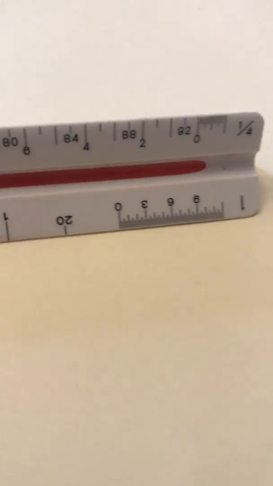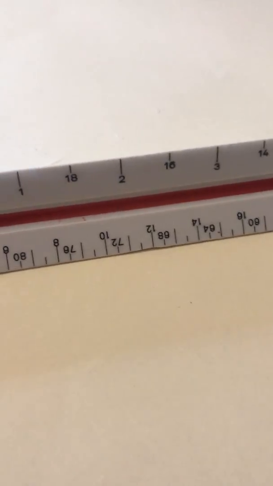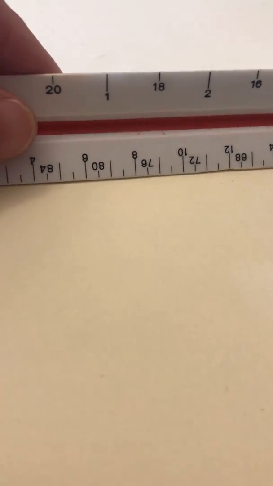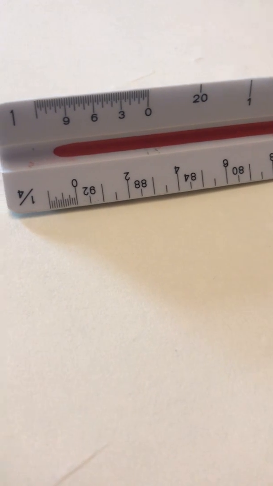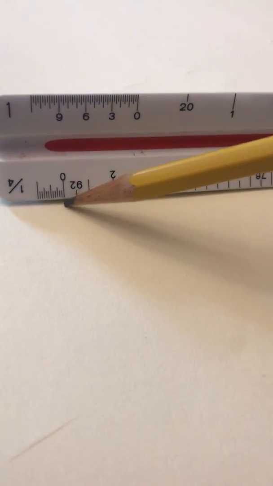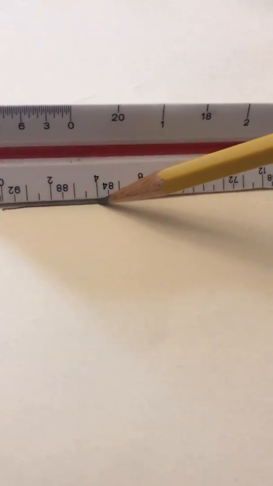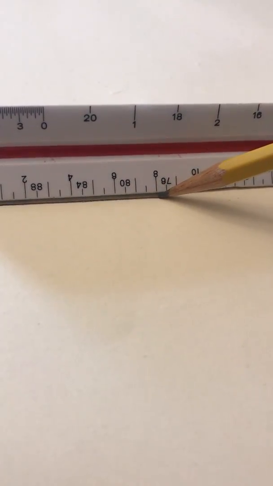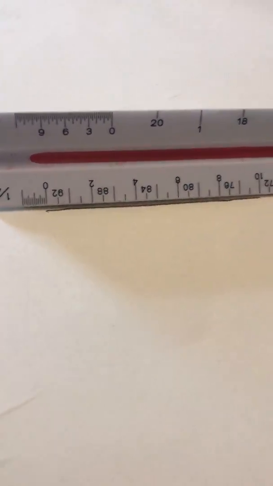Okay, so what I want to do is show you the difference. We're going to start with our 1/4 inch scale. So here's our 1/4 inch scale, and to draw this, you have to flip it around, and we're going to draw a 10-foot long line. So we're going to start right at the 0 and just draw a straight line all the way to 10 feet. Perfect. So that's our 10-foot line.